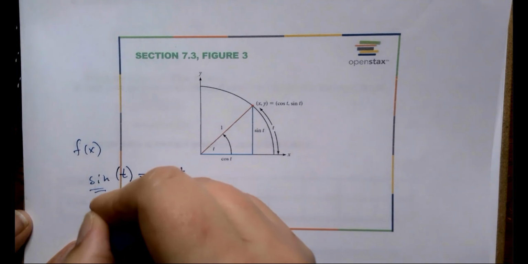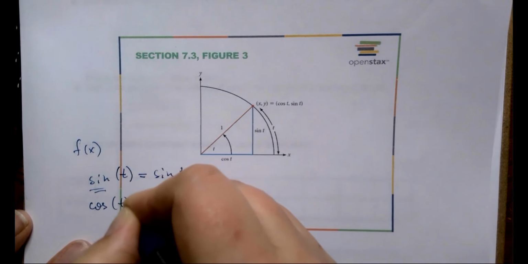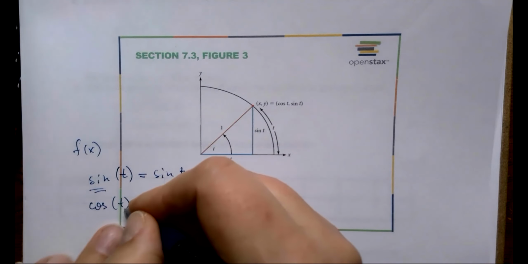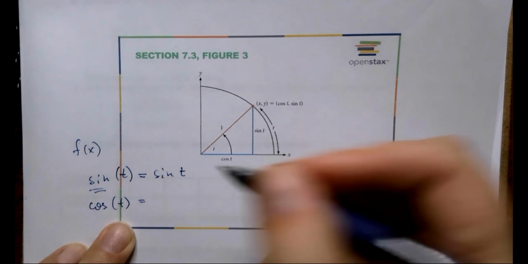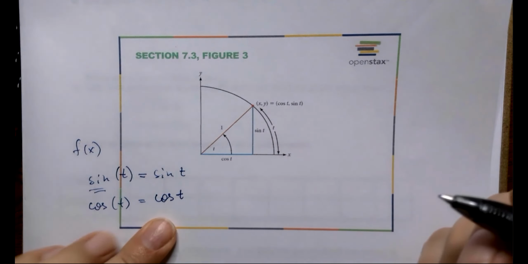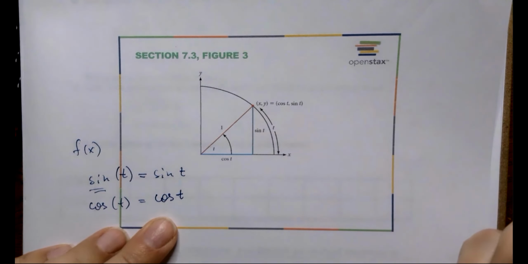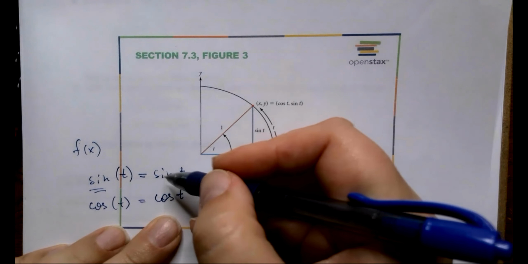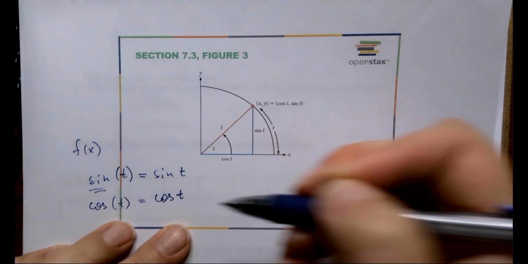And same goes with cosine. For the cosine, it's cosine of t. That's the proper way to write it. But in a lot of books, they use a shorthand, just cosine t. But it's a function of the angle.